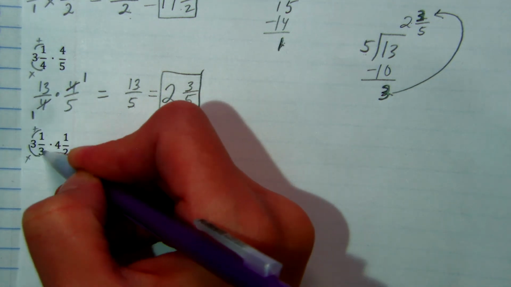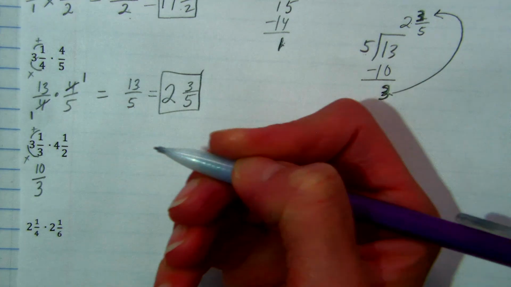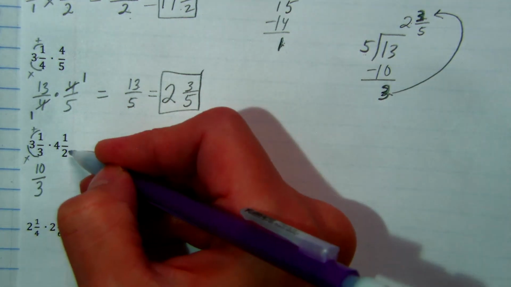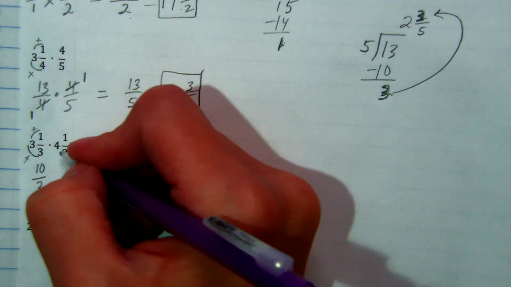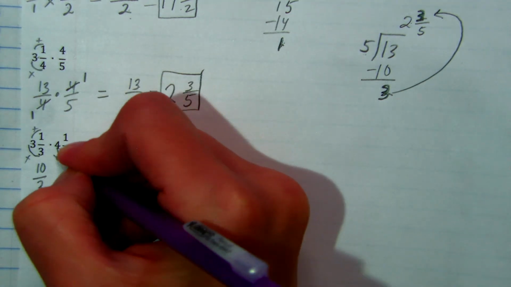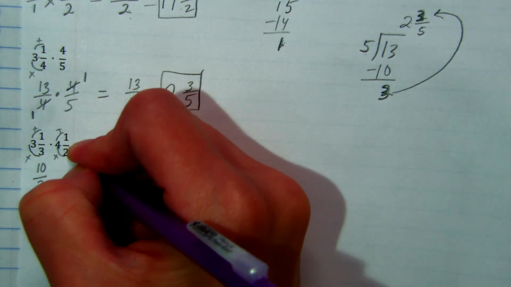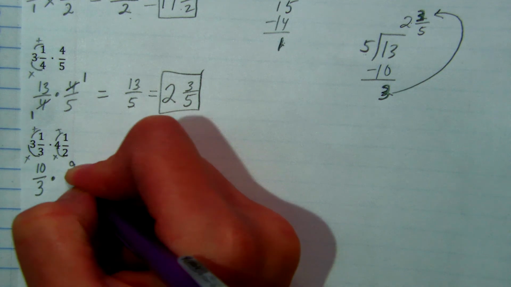So 3 times 3 is 9, plus 1 is 10 thirds. Good. So now that we've done that one, Quaylen, you're going to help me with the next one. 4 1/2. Tell me what to do. 2 times 4. Good. And add 1. So 2 times 4 is 8, plus 1 is 9. And that just gives me 9/2.